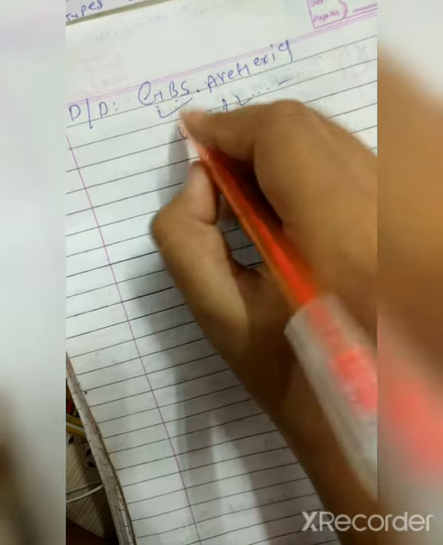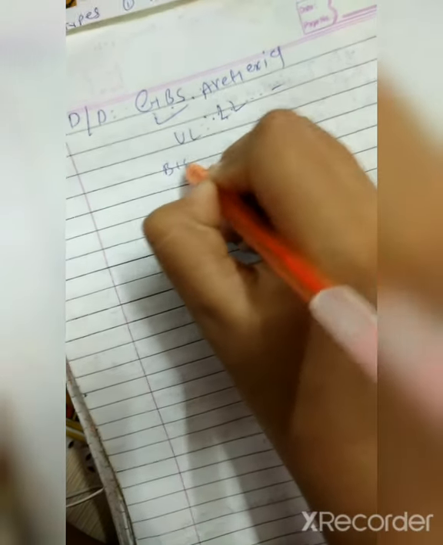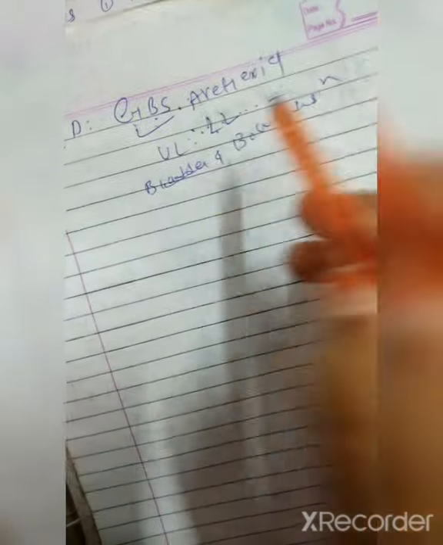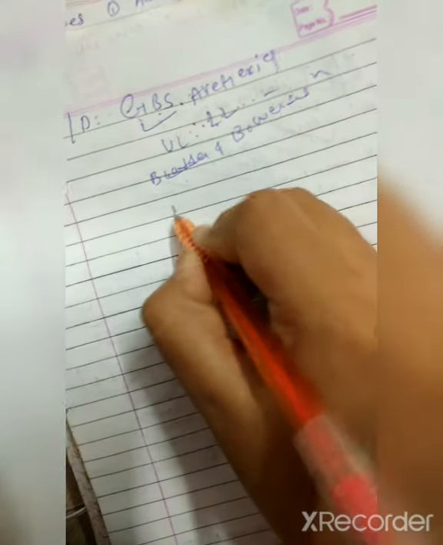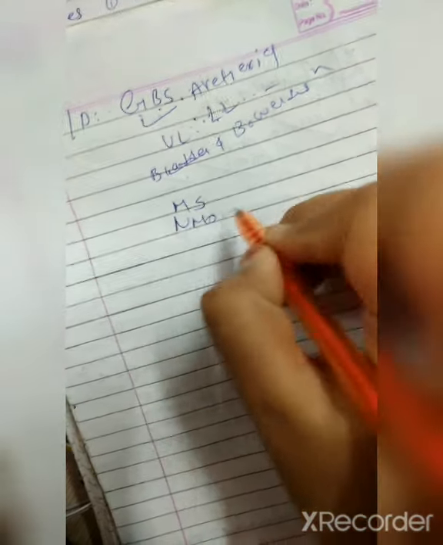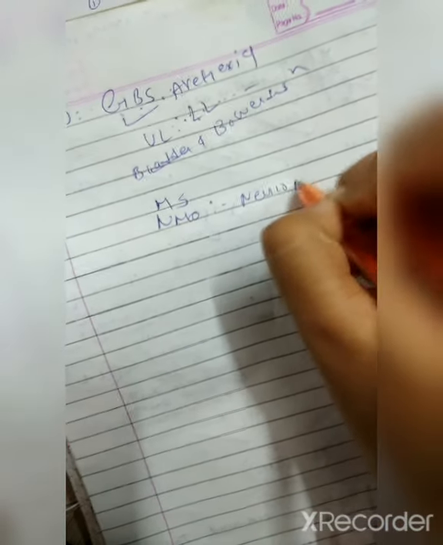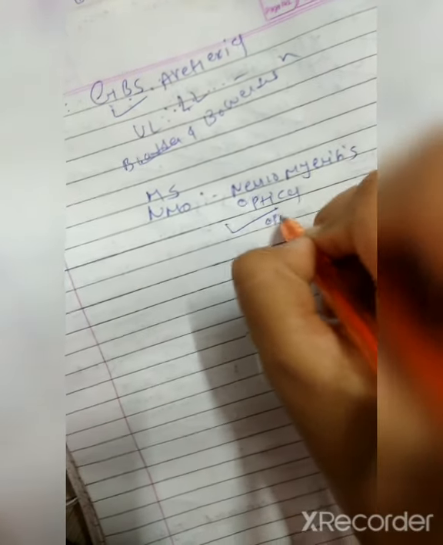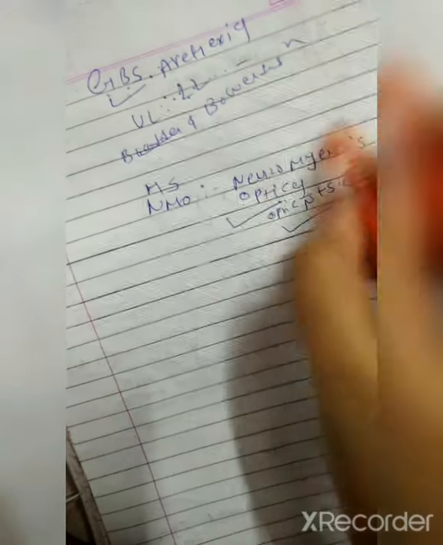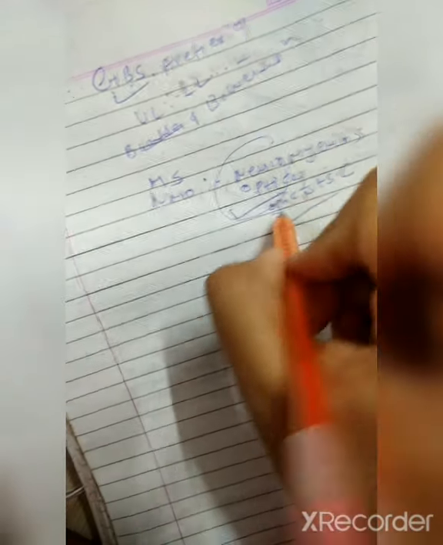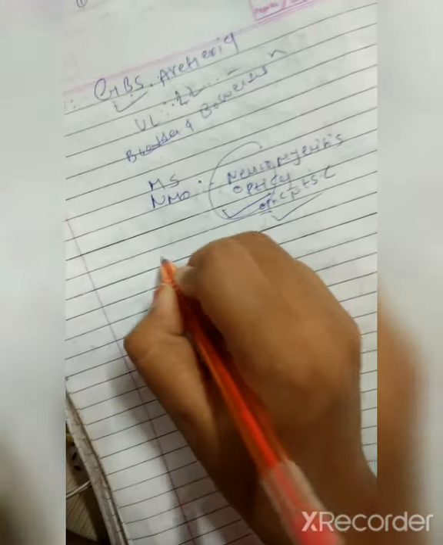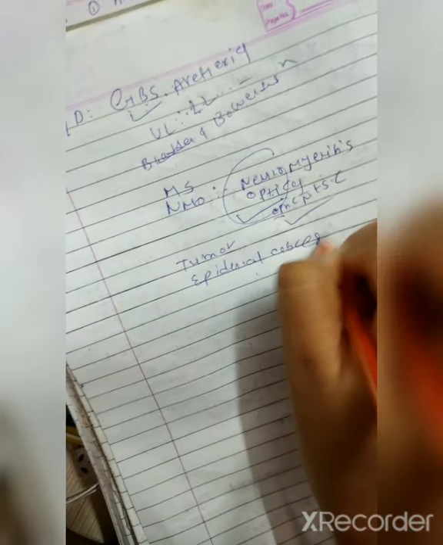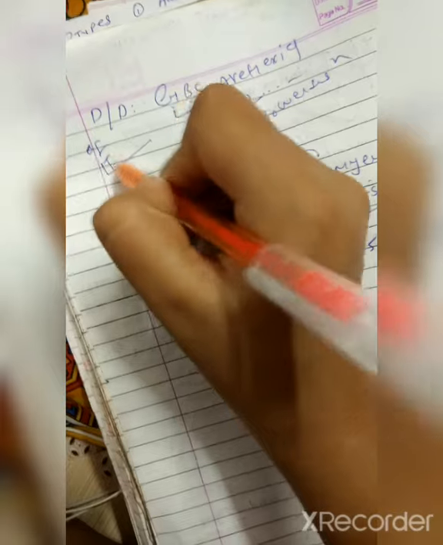Then Babinski's sign, and mostly no bladder and bowel dysfunction, whereas in transverse myelitis bladder and bowel dysfunction is seen. Other differential diagnoses are multiple sclerosis and NMO. NMO means neuromyelitis optica. In this condition, the optic nerve and the spinal cord are both affected, so it affects the eyes. Others are any tumor and epidural abscess. So these are the differential diagnoses of transverse myelitis.